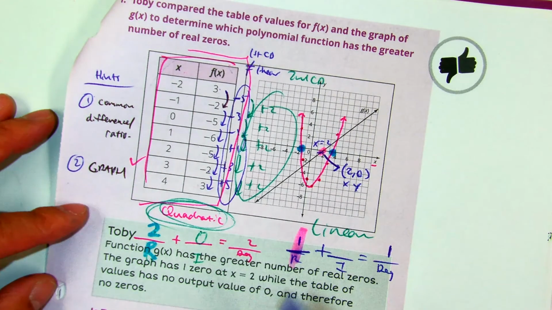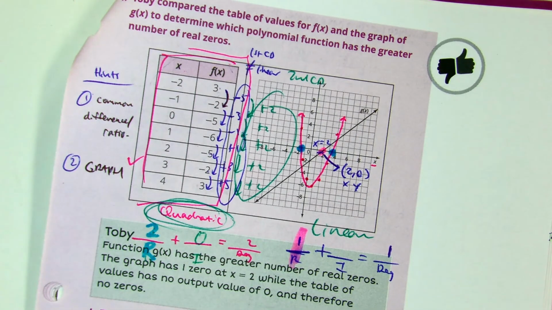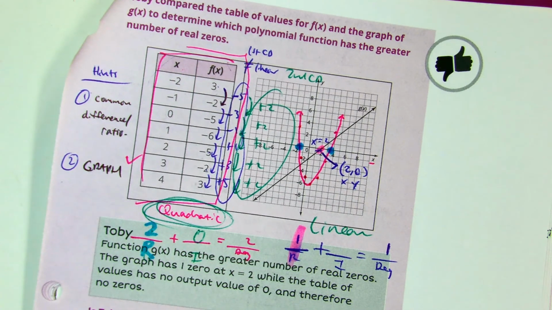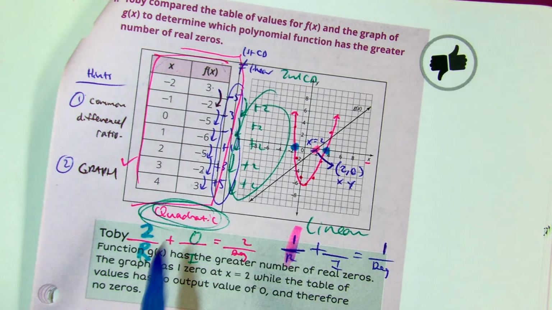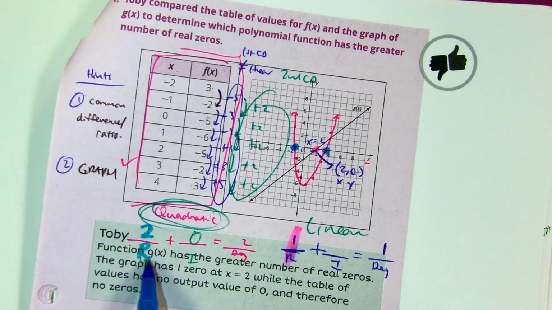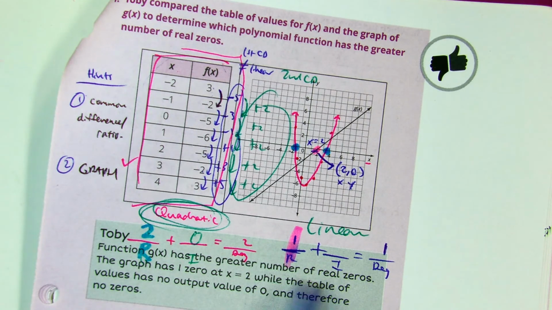So, why is that important? Well, let's read about Toby. Benito, pick another student to read about Toby. Read about Toby for us. Function gx has the greater number of real zeros. The graph is 1, 0 at x equals 2. But the table of values has no output value of 0 and therefore no zeros.